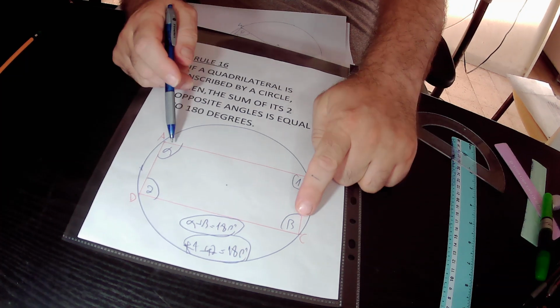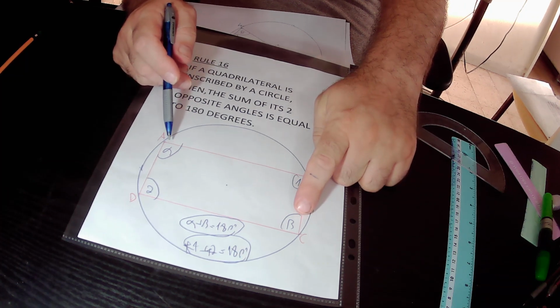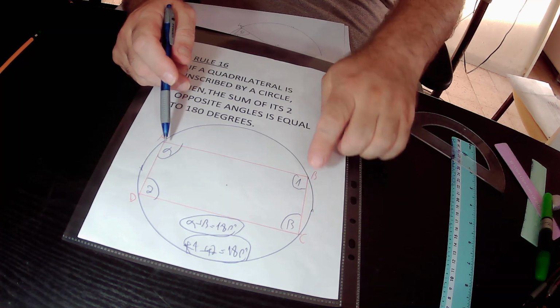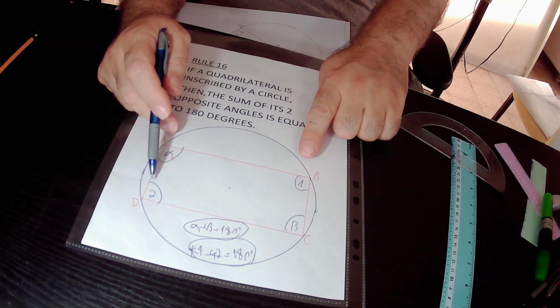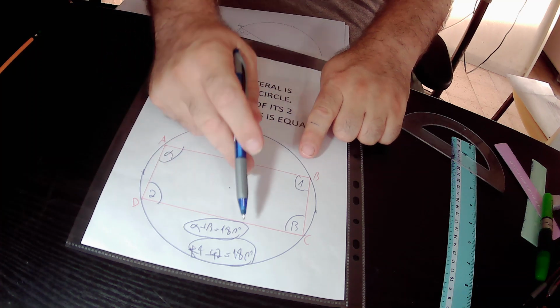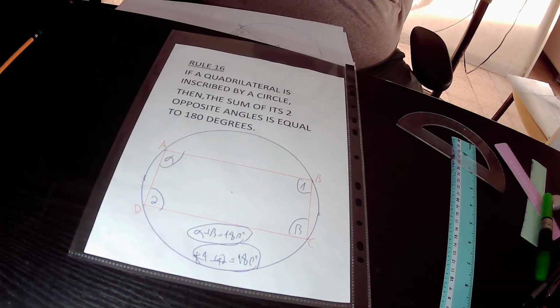Those are the two opposite angles of this quadrilateral ABCD, and therefore the sum of those two opposite angles must be equal to 180 degrees. That is to say, alpha plus beta is equal to 180 degrees. Likewise, those are also the two opposite angles of this quadrilateral ABCD, and therefore the sum of those two opposite angles must be equal to 180 degrees. That is to say, angle 1 plus angle 2 is equal to 180 degrees according to this rule, rule 16.